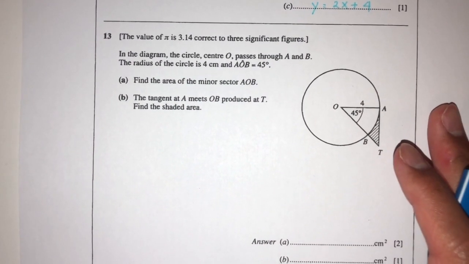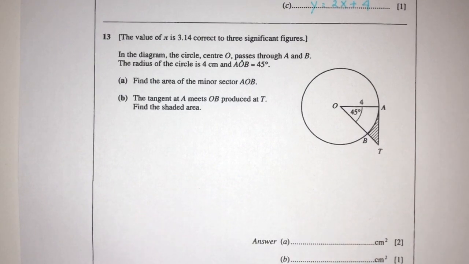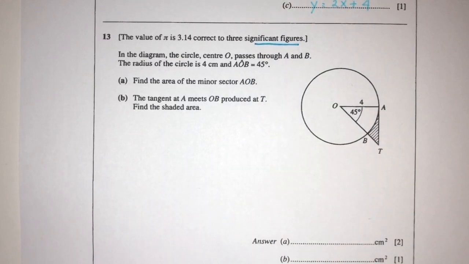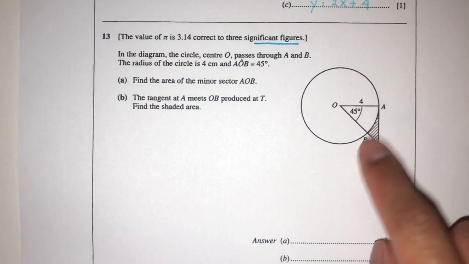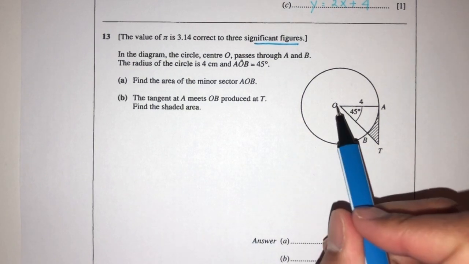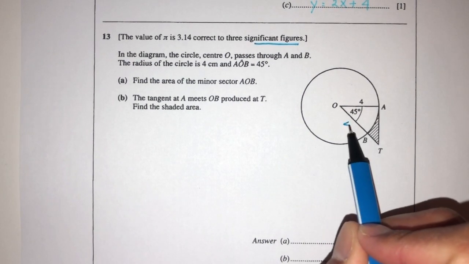Now let's move on to question number 13. The value of pi is 3.14 correct to 3SF. Okay. Now in the diagram, the circle center O passes through points A and B. This is 2 points it passes through. Okay, good to know. Now the radius of the circle is 4, which means OA is 4 and OB also has to be 4.